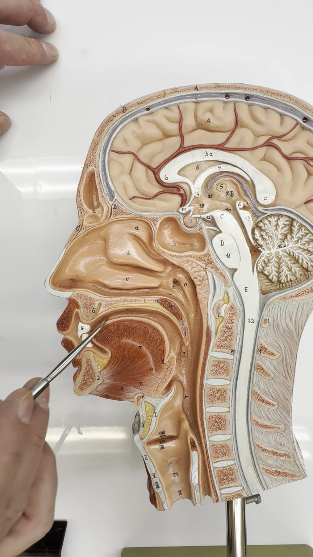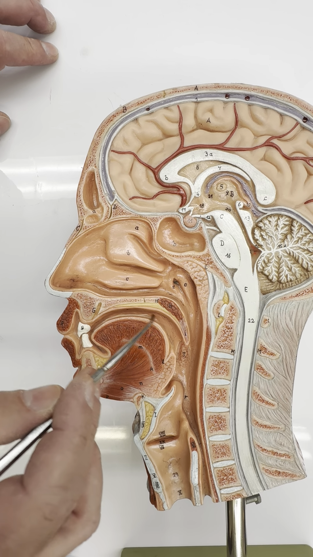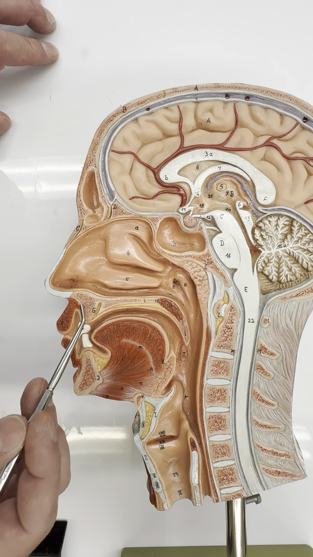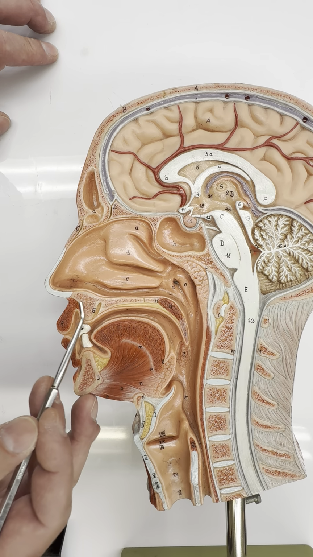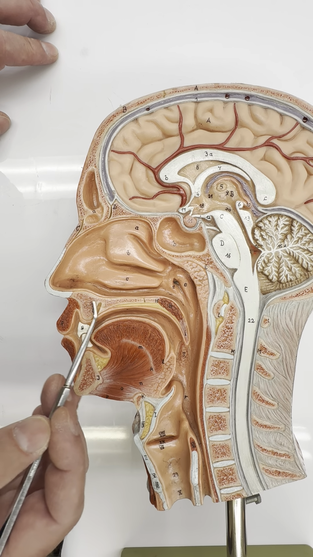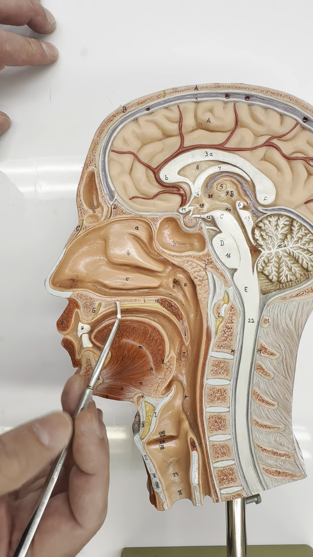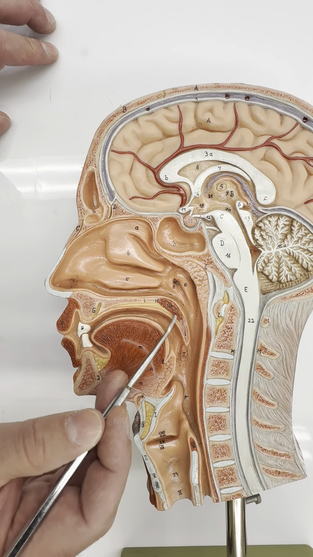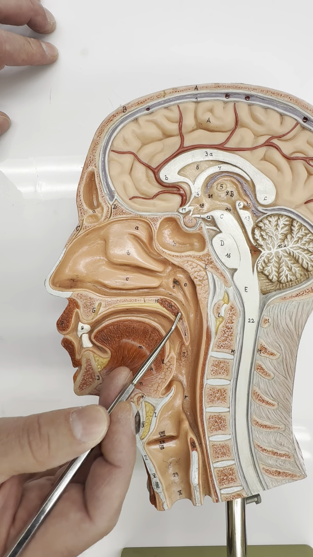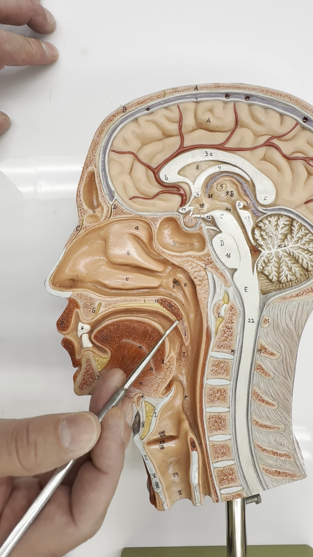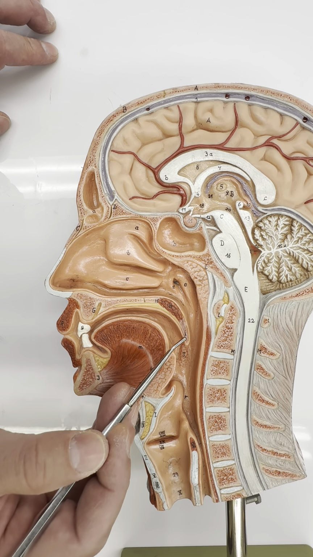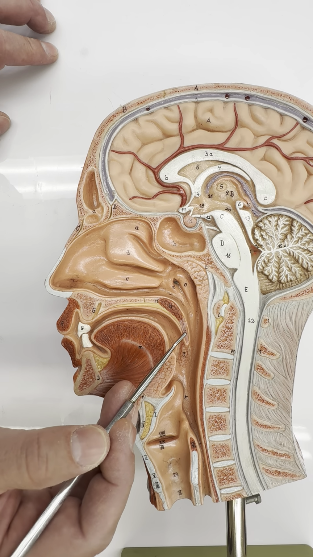If we move back up here, this is the oral cavity. Right above the oral cavity, this is trying to show bone. That is the location of the hard palate. There's all bone there above that. This is trying to show skeletal muscle here. That is the soft palate right there, and then it stops right there. And so this right here is trying to show the uvula.